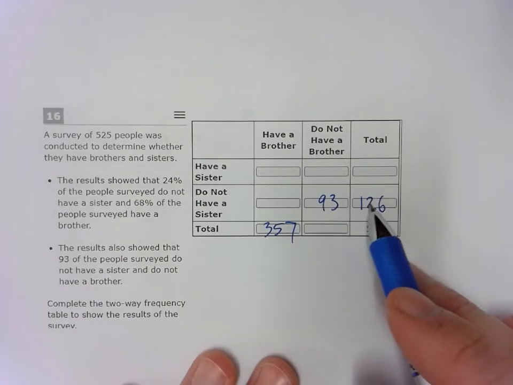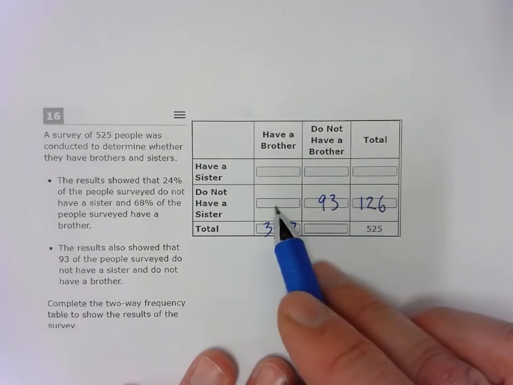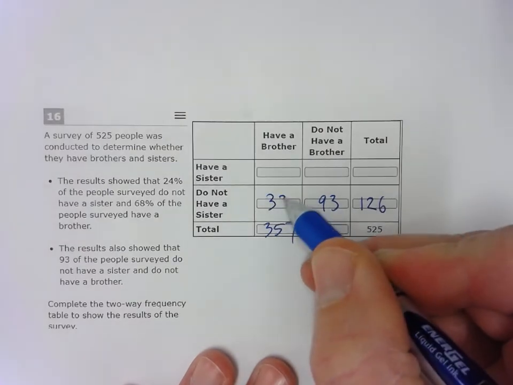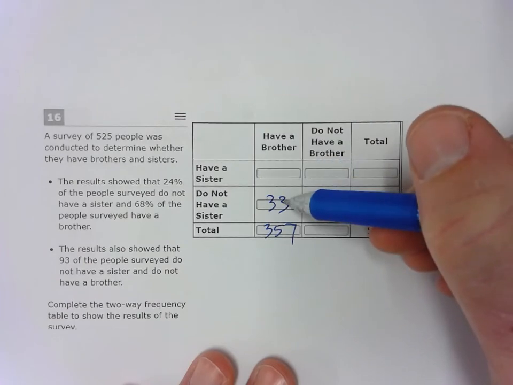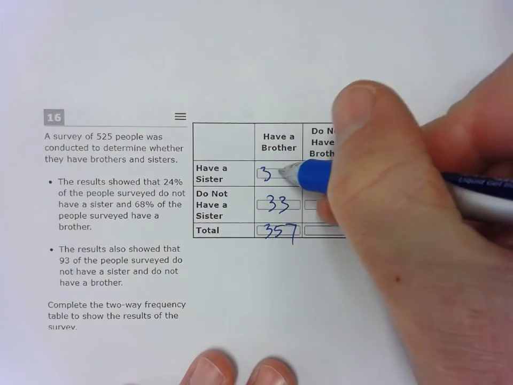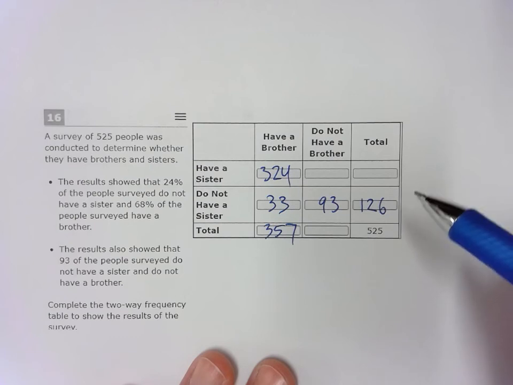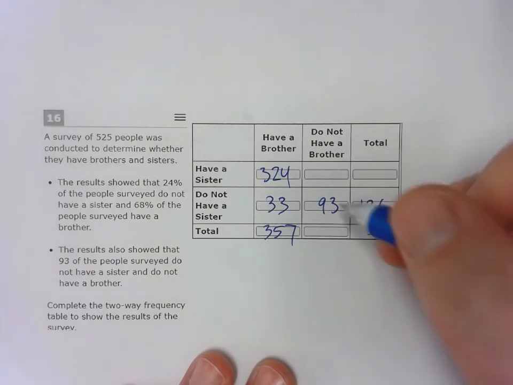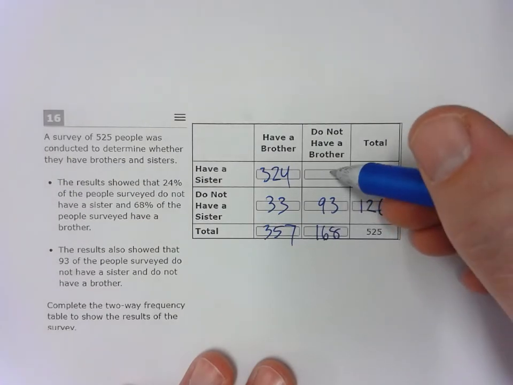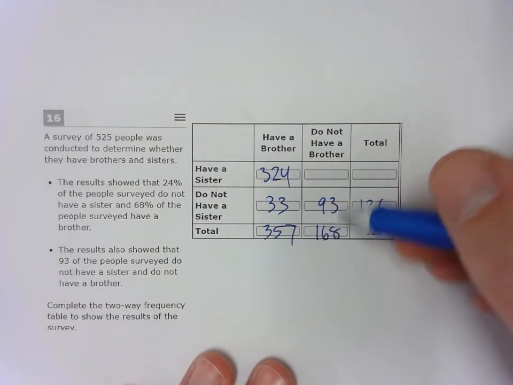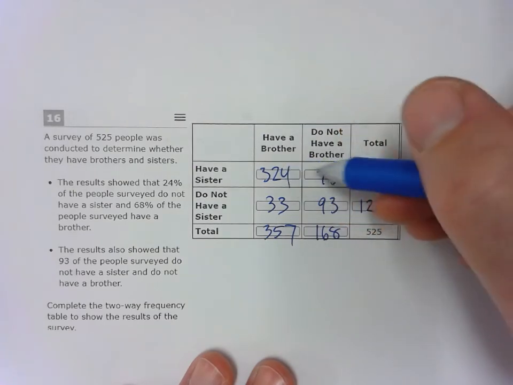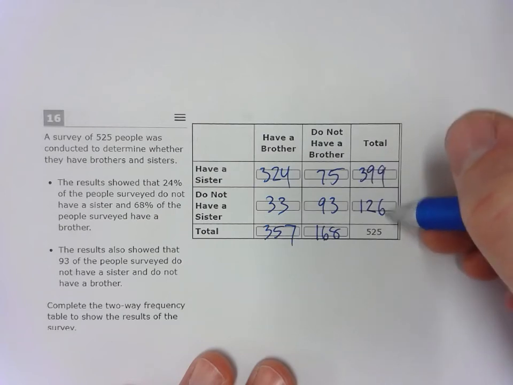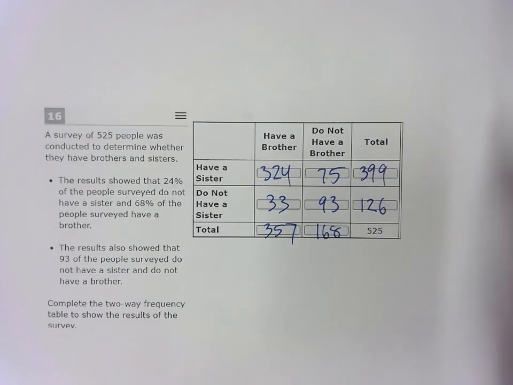So now we can just start going across here. Well, this number plus this number has to equal this number. So that means 33 are missing here. And then this number plus this number has to be this number. So that's going to be 324. And then this number plus this number has to be this number, so it's 168. And then this number plus this number has to be this number, so that means this is 75. And this number plus this number has to be this number, so it's 399. And this number plus that number should be that number, so it all works out.